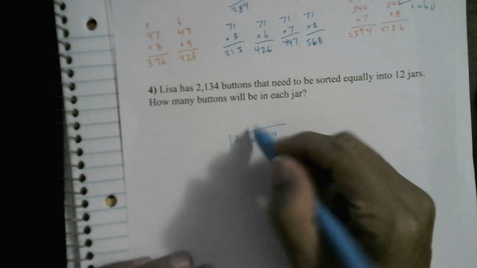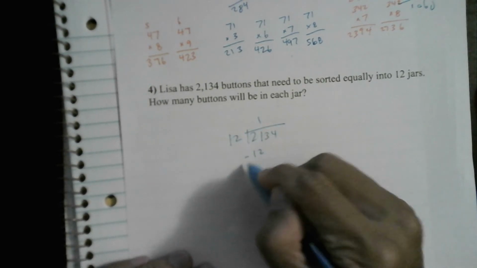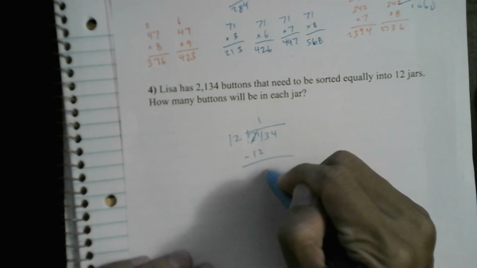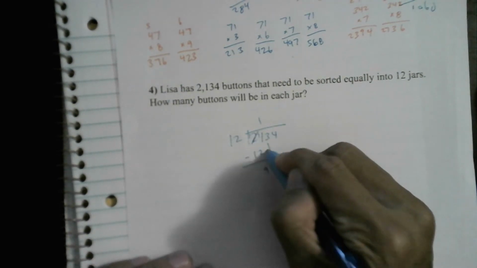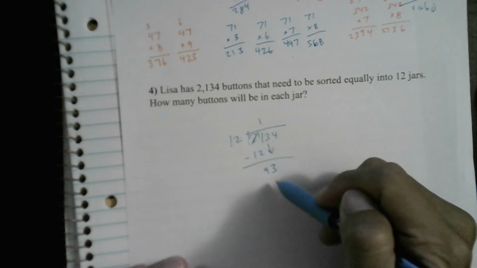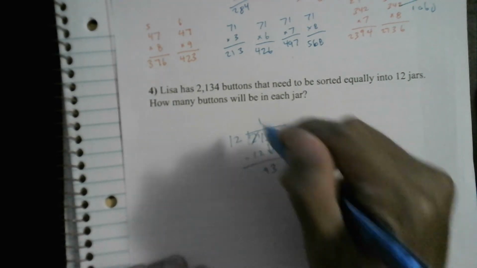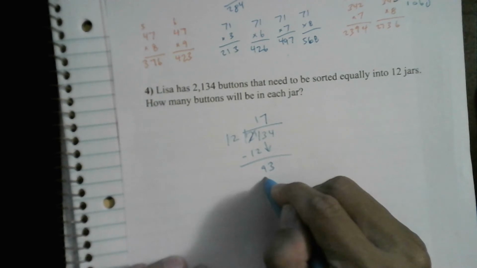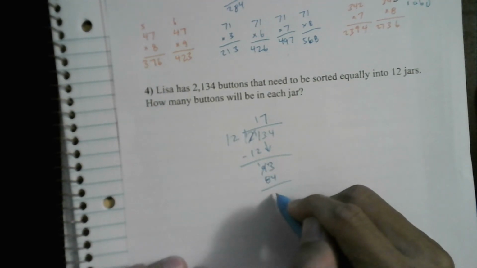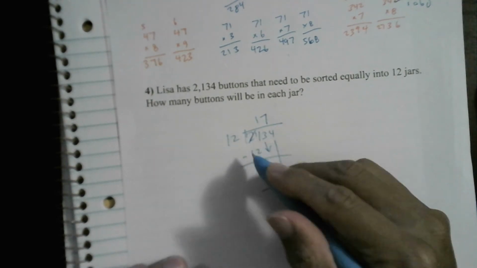Oh, this is so much nicer. I know my 12's multiplication tables. It goes in once. 21 minus 12, I do have to borrow. So 11 minus 2 is 9. 1 minus 1 is 0. Bring down that 3. 93. How many times does 12 go into 93? Well, 12 times 6 is 72. 12 times 7 is 84. We are going to borrow from there. 13 minus 4 is 9. Bring down that 4. 94.